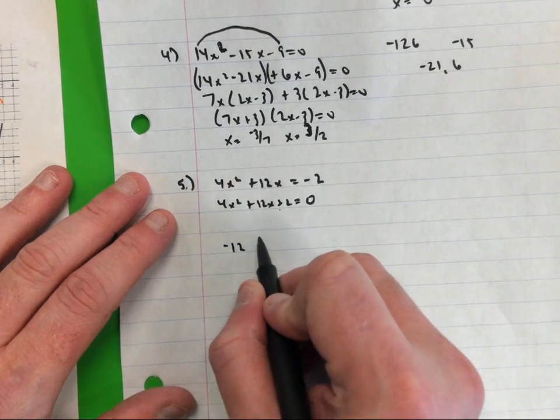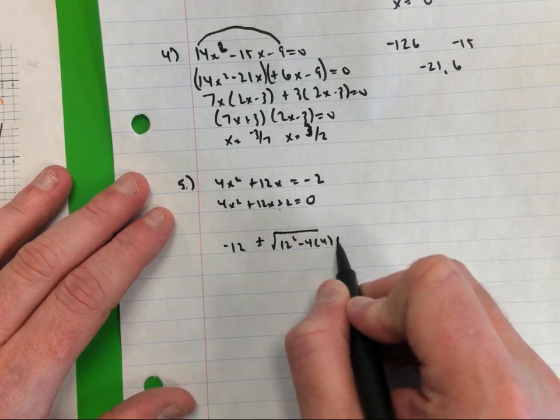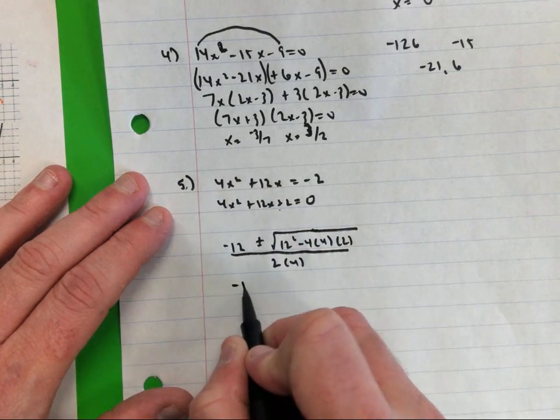Opposite of b is negative 12 plus or minus the square root of 12 squared minus 4 times 2, all over 2 times 4.